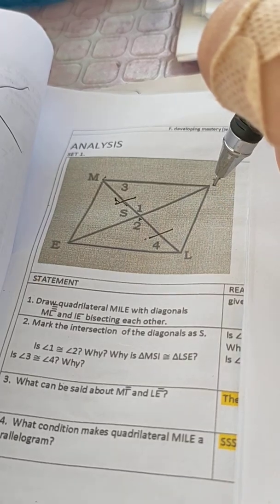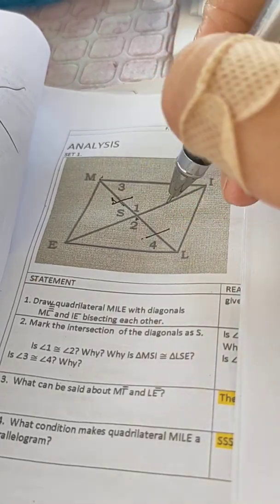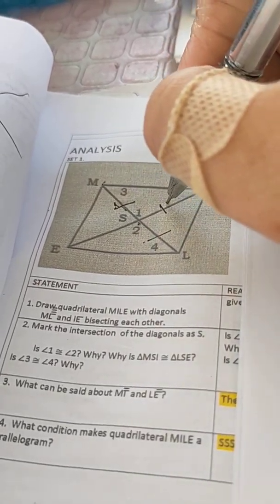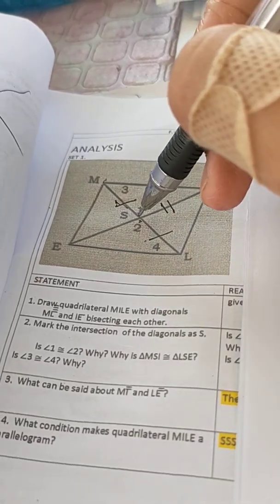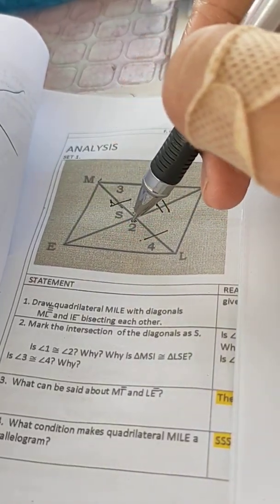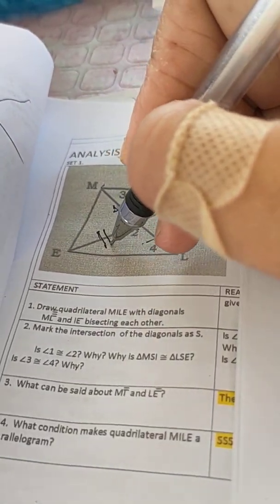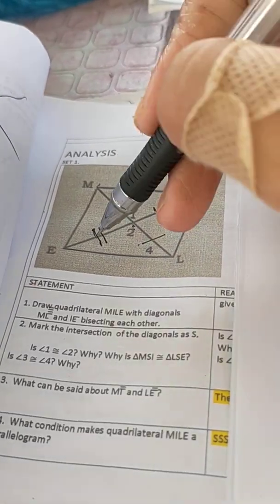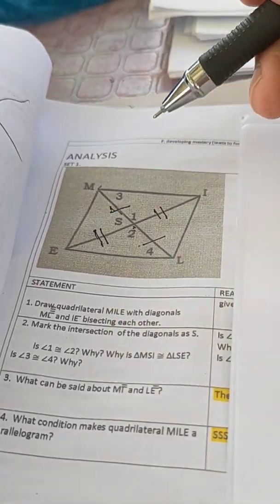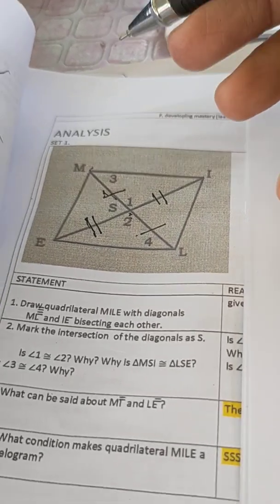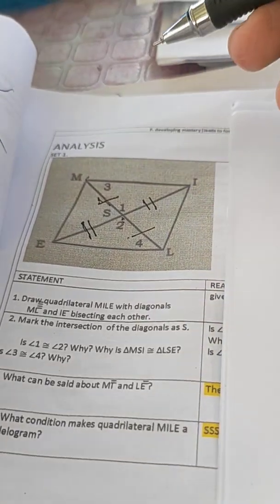So that means I to the midpoint will be equivalent to the midpoint to letter E. So we'll just put a marking to identify which lines are congruent to each other. Remember, you still have a quadrilateral.